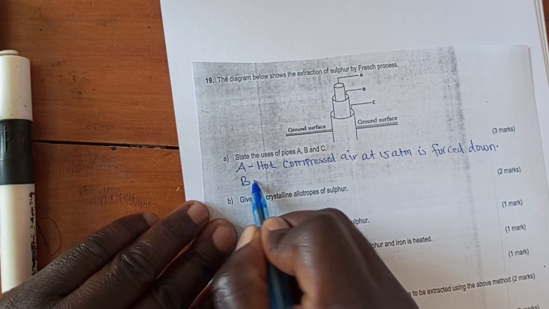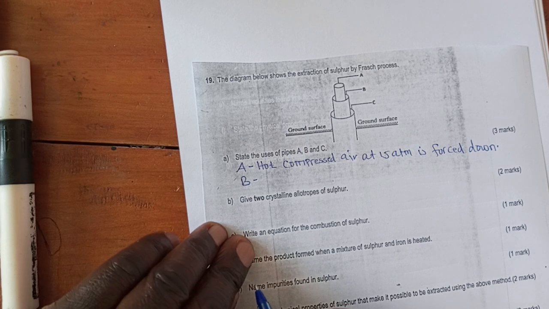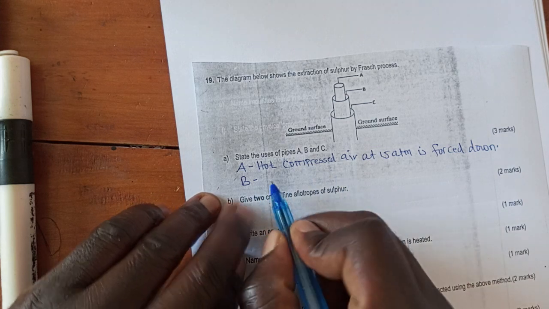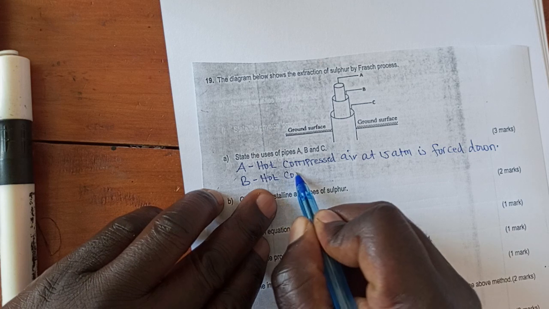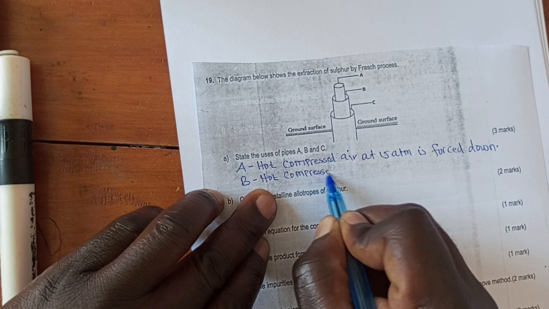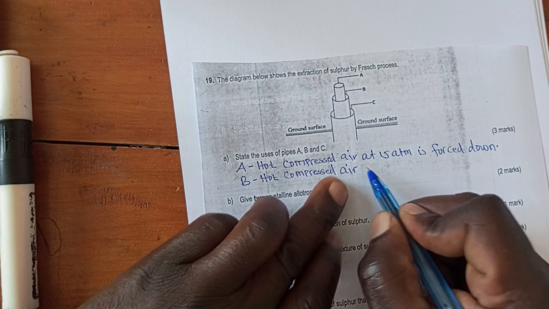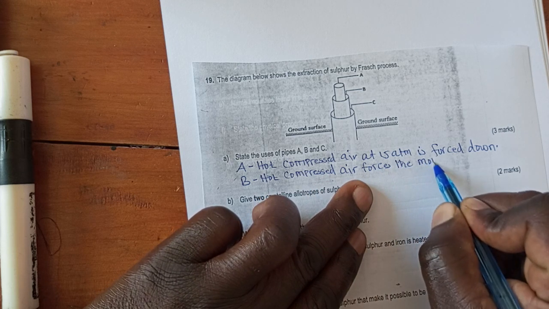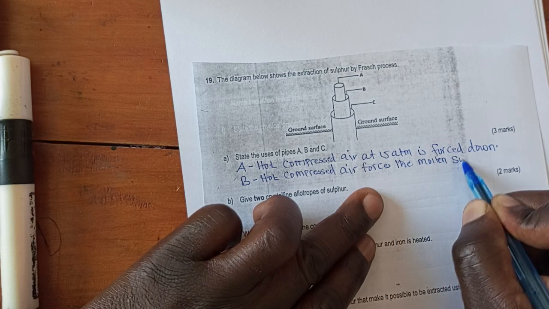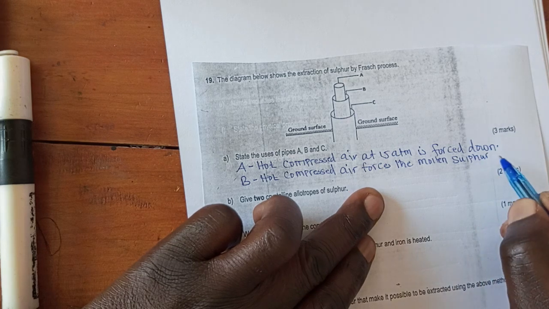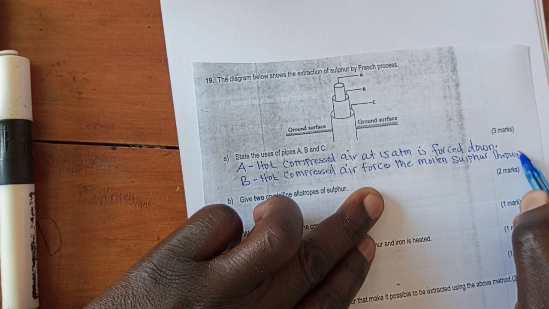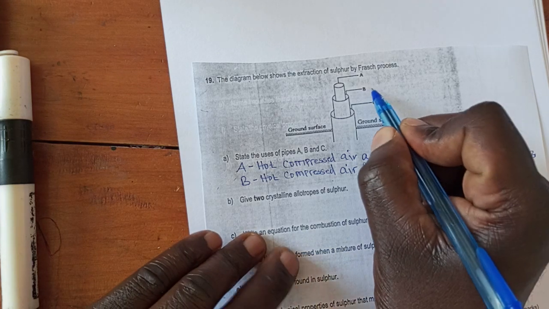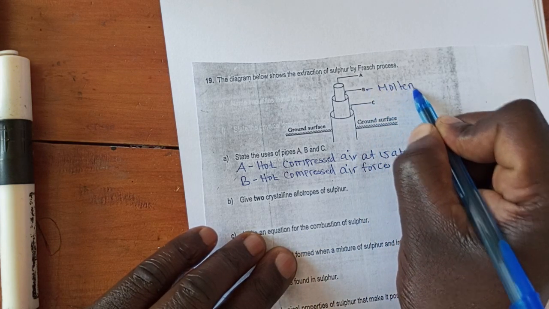Then pipe B, the hot compressed air forces the molten sulfur up through the middle pipe. So the hot compressed air forces the molten sulfur through B. So this is the middle pipe. So we have molten sulfur out.